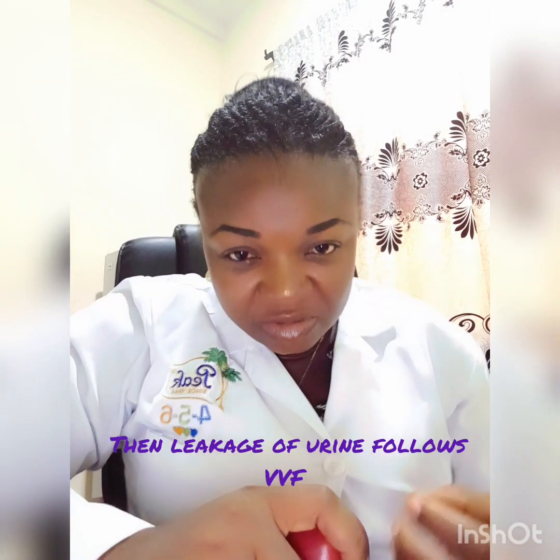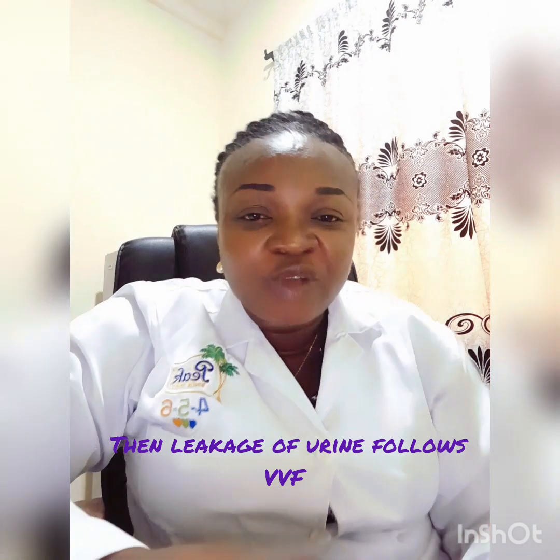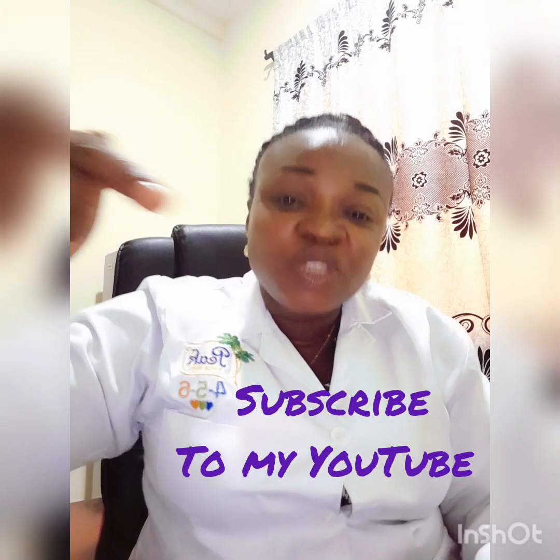Because cell death has occurred, whenever you relieve this head that is obstructing the blood flow, the dead tissue will slough off. It will come out, and there will now be a communication between the bladder and the vaginal wall. Now, the urine that is supposed to be coming straight to the urethra will start flowing through the vaginal wall, and that gives you vesicovaginal fistula.